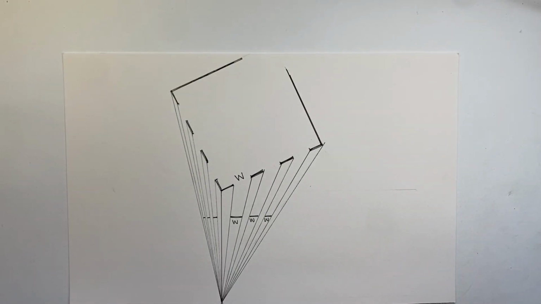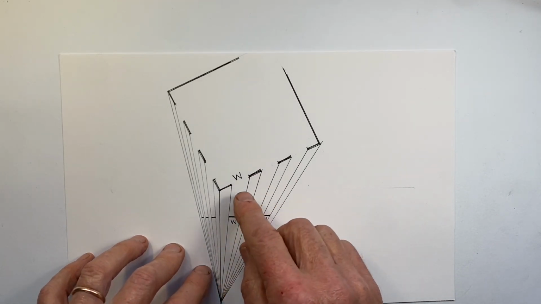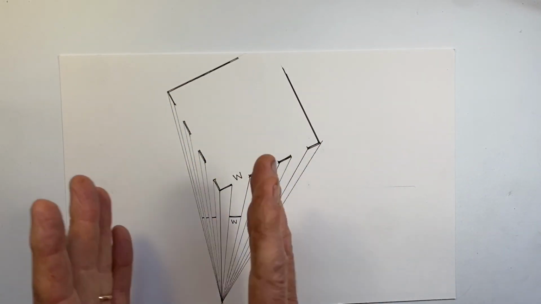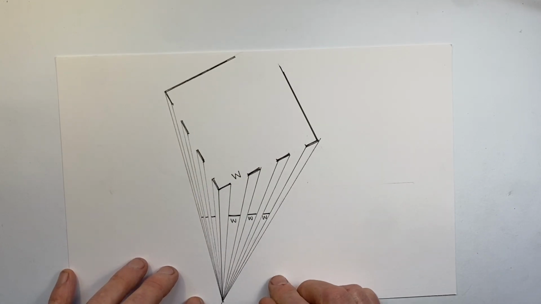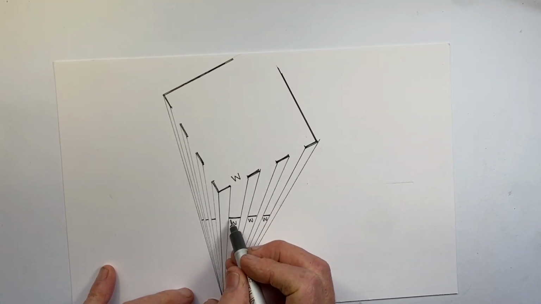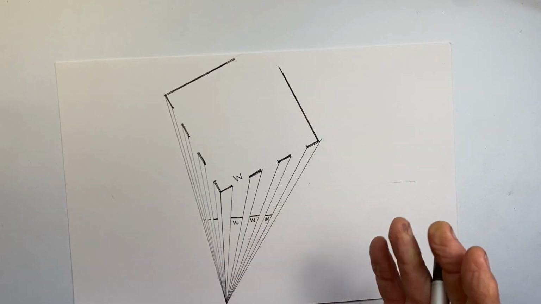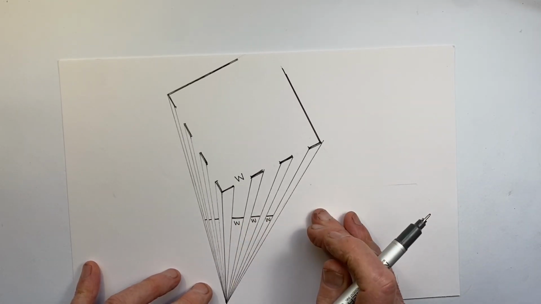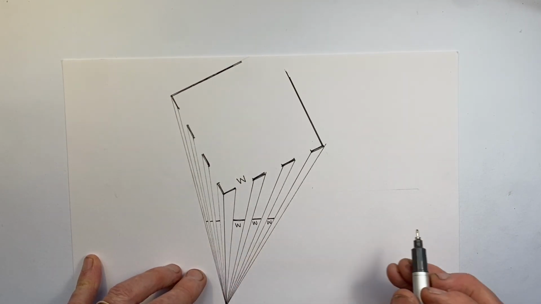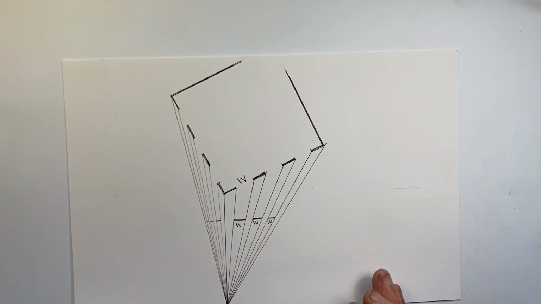I can tell whether the students have carefully observed by whether the windows that move on each side get narrower and narrower according to foreshortening. The apparent width of the window gets narrower and narrower as it moves further away, and the steeper the angle, the more exaggerated this transition becomes.